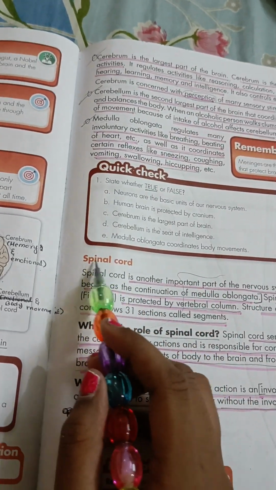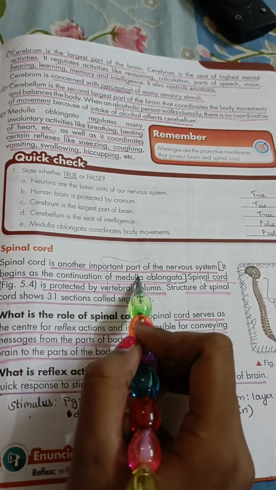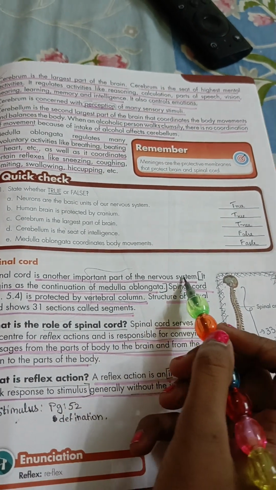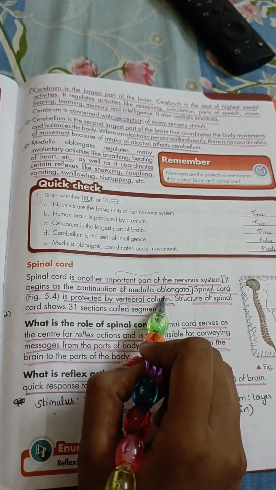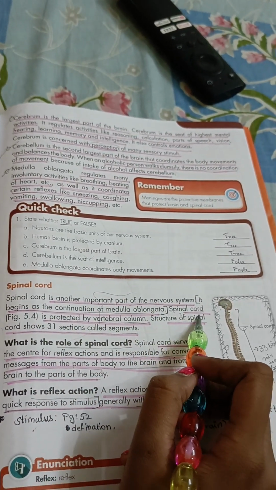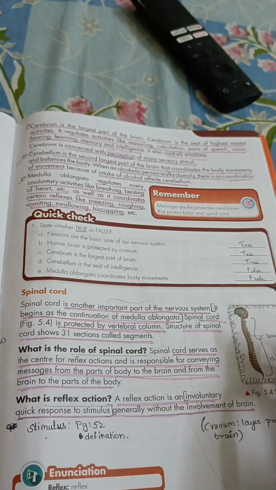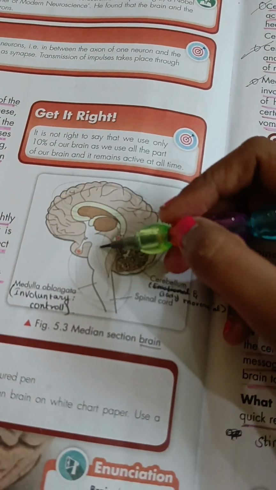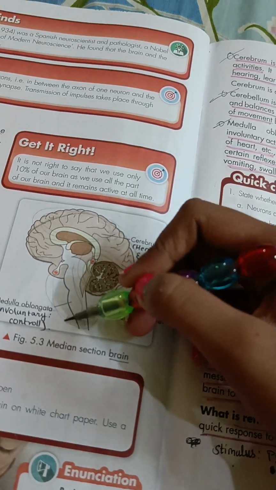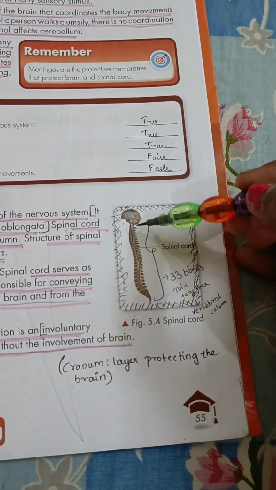Now, spinal cord. Spinal cord is another important part of the nervous system. It begins as the continuation of medulla oblongata. Spinal cord is protected by the vertebral column. So, this is the medulla oblongata, and from here, the spinal cord continues till our waist.